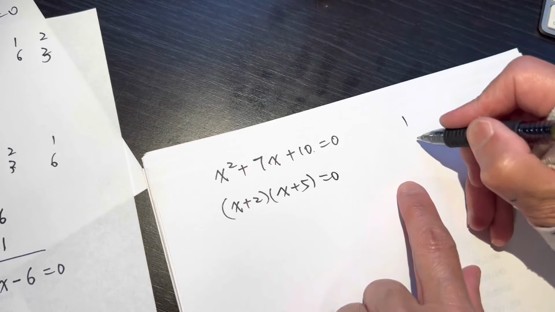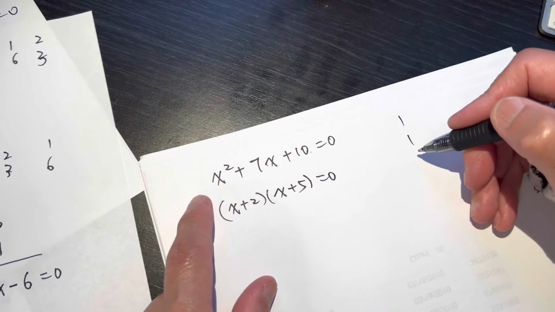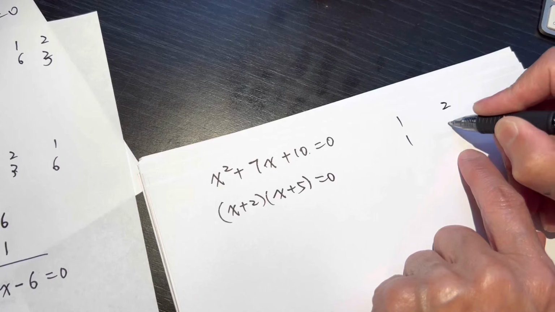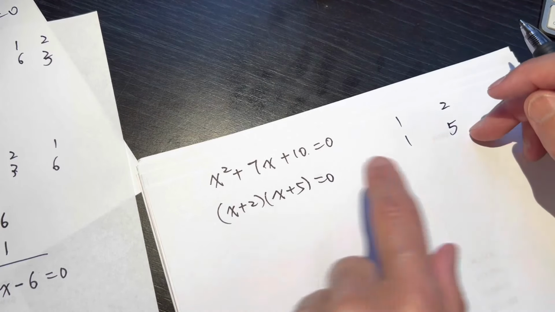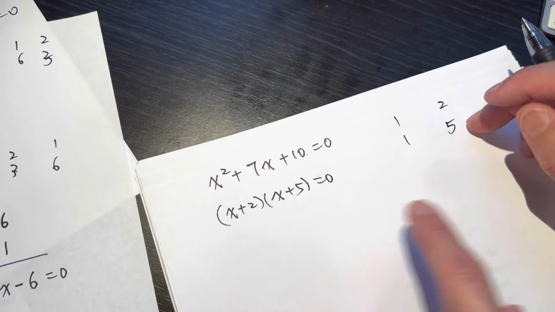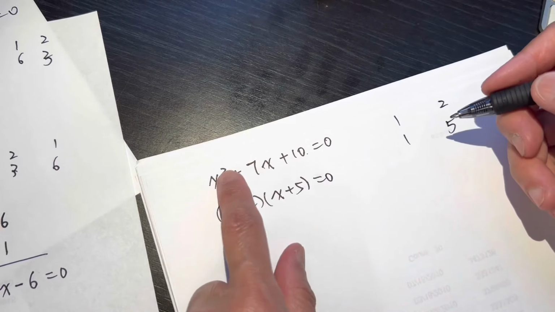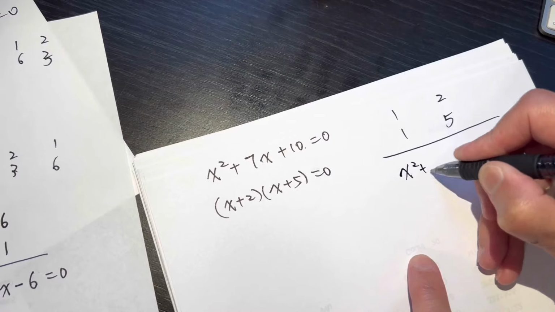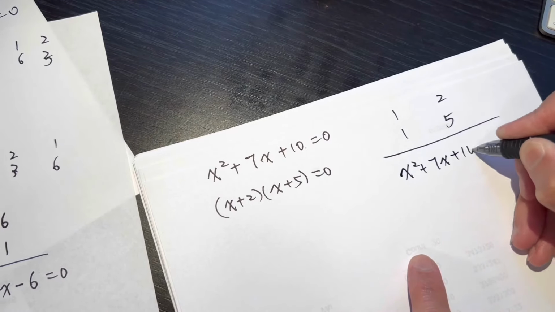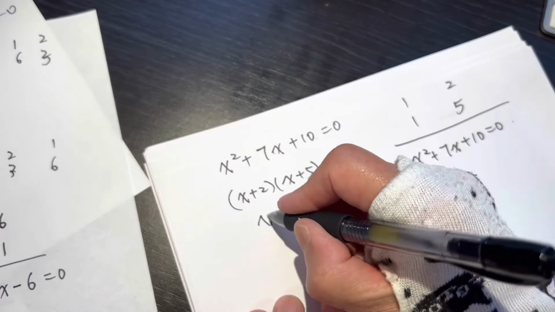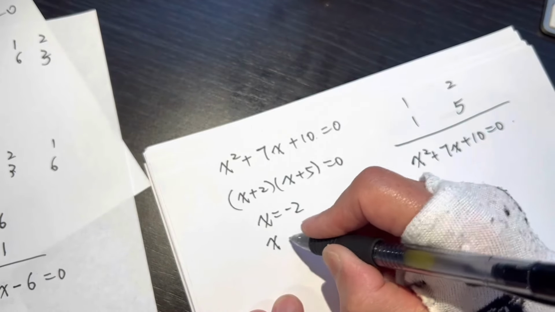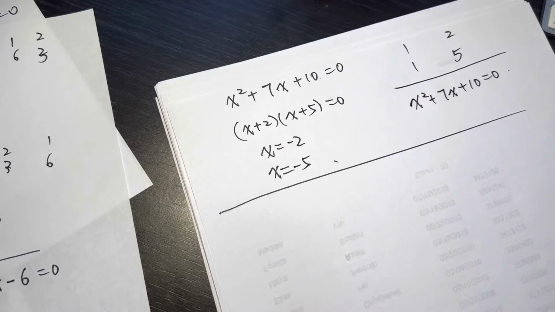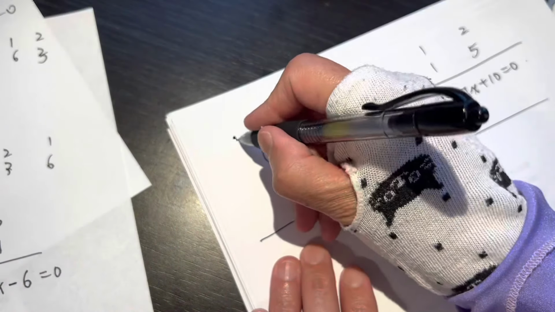How do you know it? 1, 1 is the coefficient of x, and 2, 5: 2 times 5 makes 10, 2 plus 5 makes 7. All is positive. X is negative 2, x is negative 5. Okay, we are done with this, question number 5.